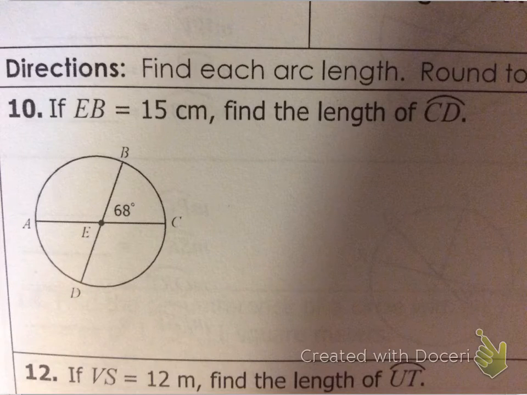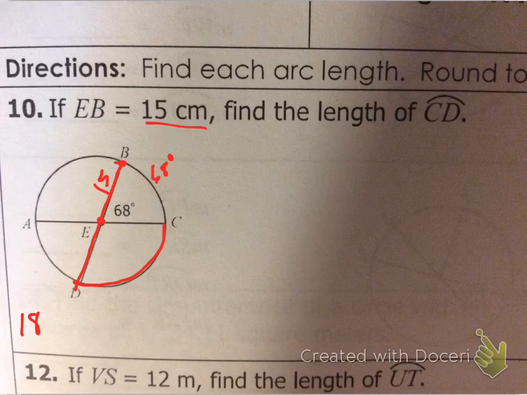All right, so let's look at a problem like number 10. All right, EB is 15. So that says from here to here is 15. Find the length of CD. So they want us to find this length of CD. First off, then let's find out what CD is. So if this is 68 degrees, and we know this right here would be 180, I can say 180 minus 68 and get 112. Okay, so this right here is 112 degrees.